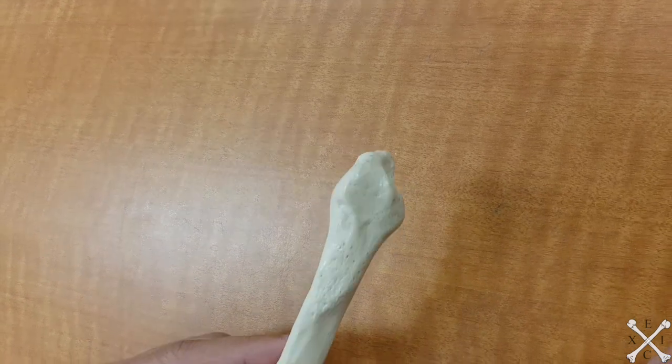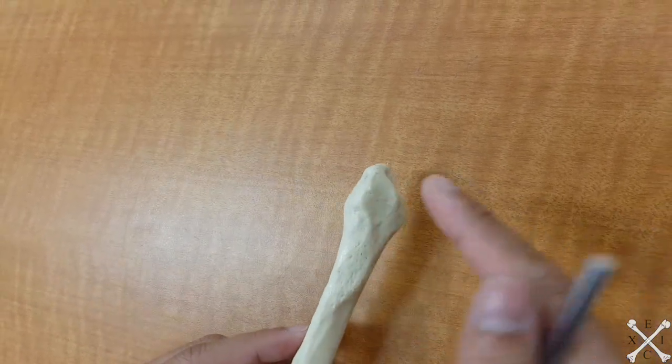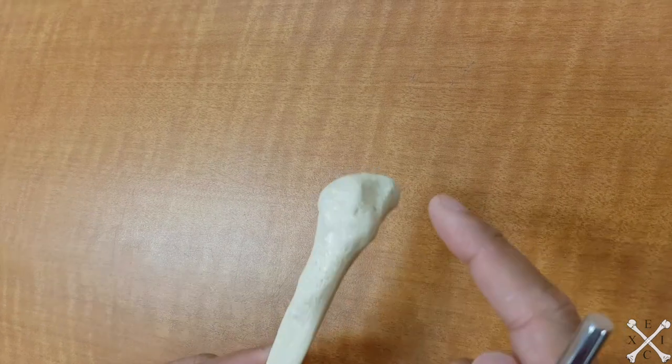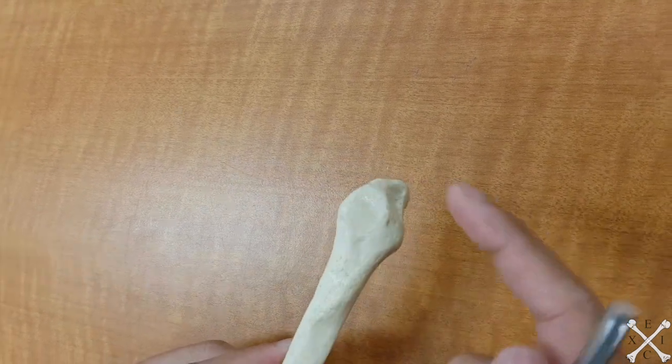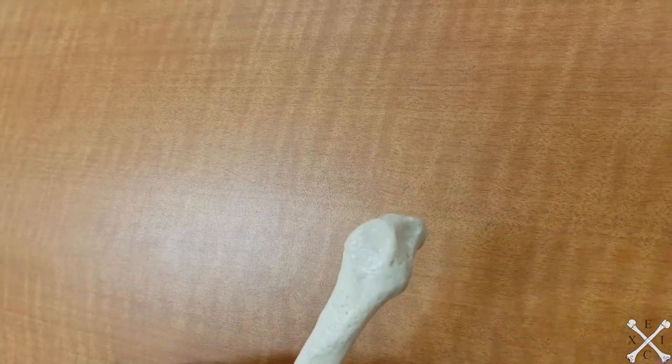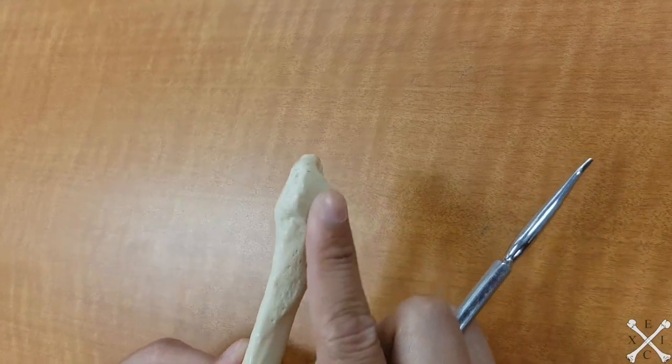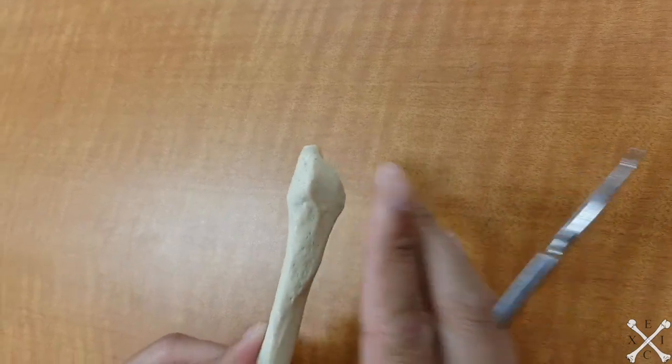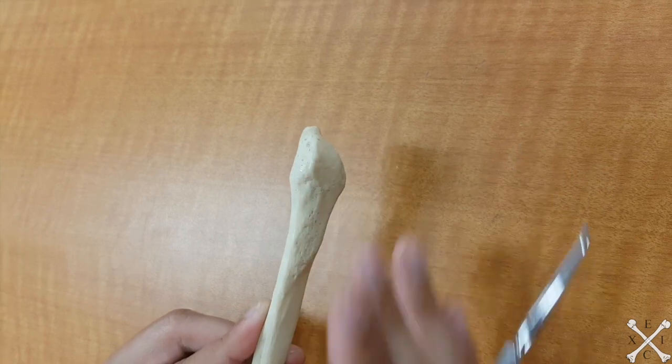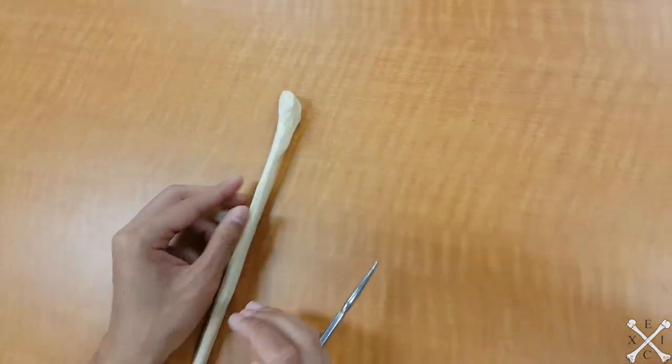And last, the talar articulating facet would be the smooth one. It's a bit smoother. Don't mix up the fossa with the facet. The fossa is a bit more rough. It's a bit deeper. But the talar articulating facet is a bit more smooth because it's been articulating a lot with the talar bone. And that's it, guys, for the fibula.